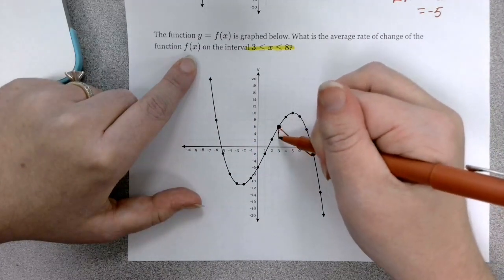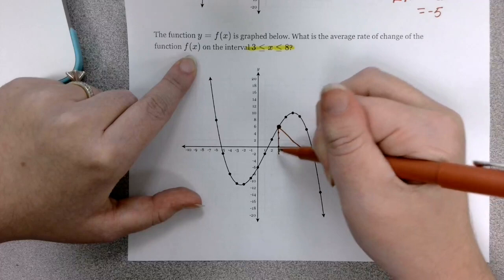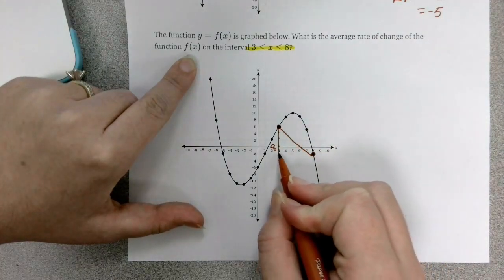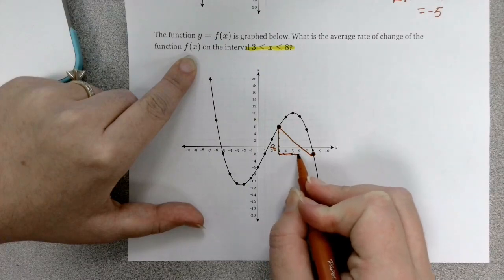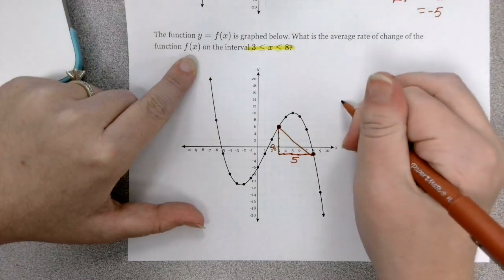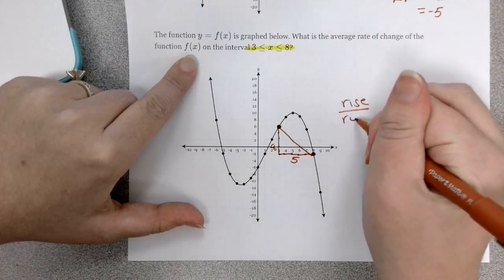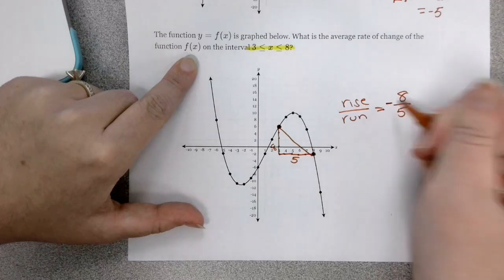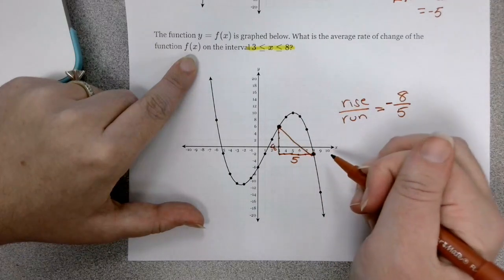So 2, 4, 6, 8. My x's are going by 1, so I'm just going to count by 1's. 1, 2, 3, 4, 5. So change in my rise over my run is 8/5, and I notice it's negative because it's a downward slope.